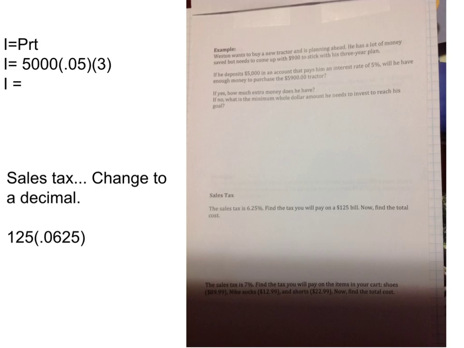So over here you can see that I've done I equals PRT, and I set up interest equals 5,000 because that's the principal, that's what he's investing. 5% is 0.05 times 3, the 3 years. And if you just multiply all that together, you'll get $750. So he will not have enough with that $5,000 investment. So tomorrow we'll talk about minimum whole dollar amounts that he needs to reach that goal. And there's a couple different ways we can get to that.